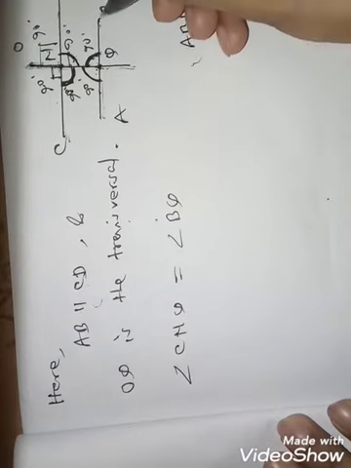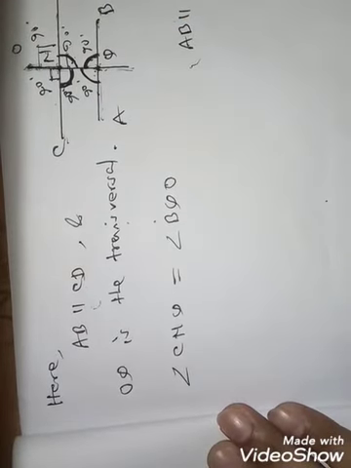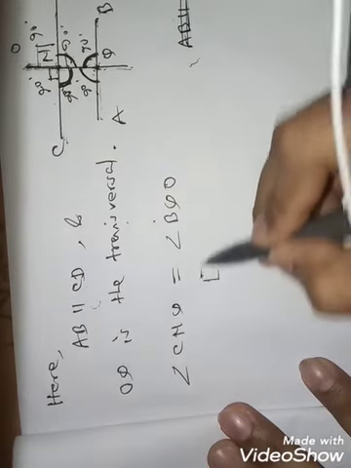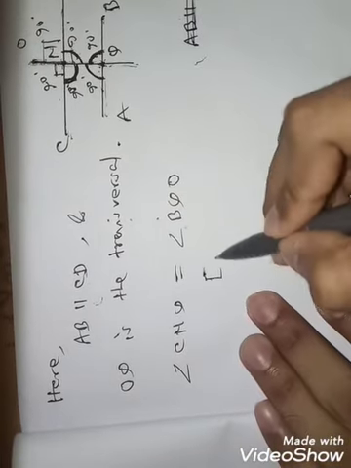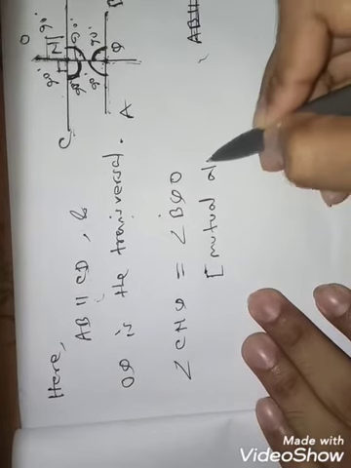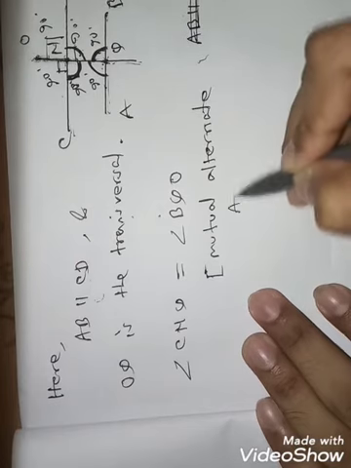You can say BQN or BQO, all are same. I'm writing BQO. In the third parenthesis I am writing mutual alternate angle.